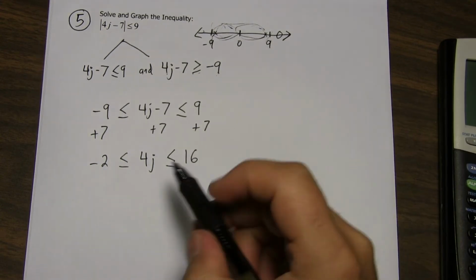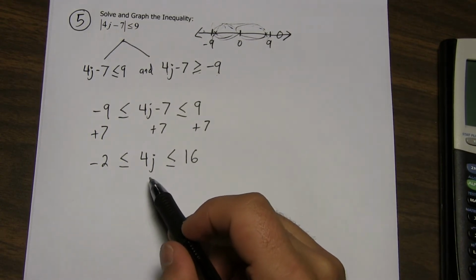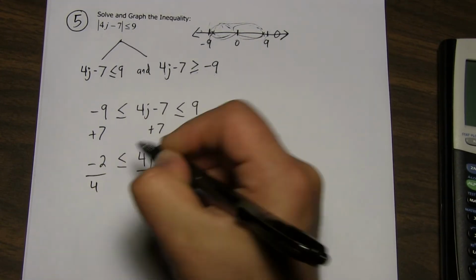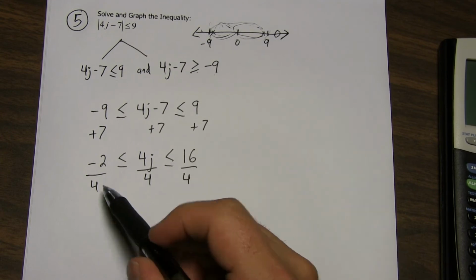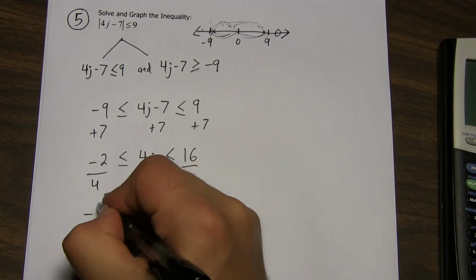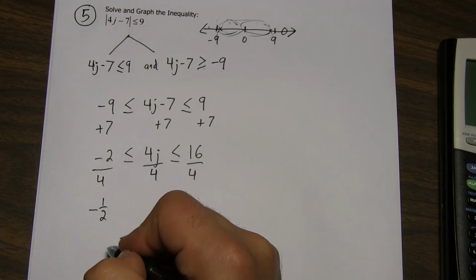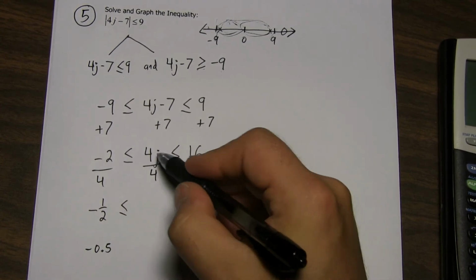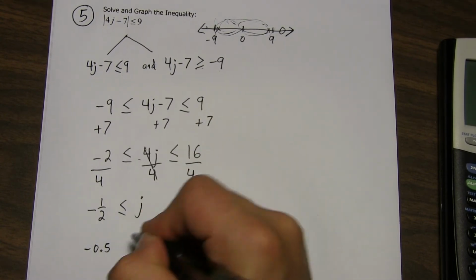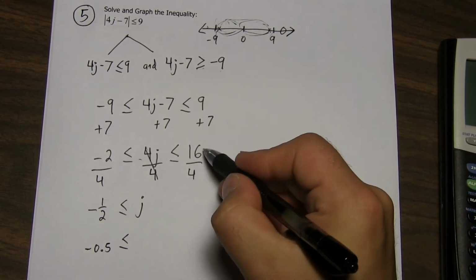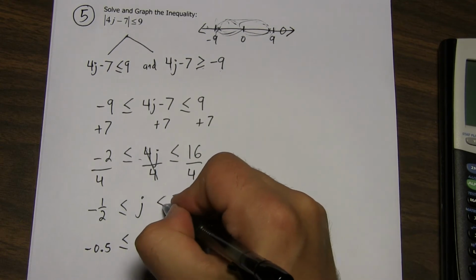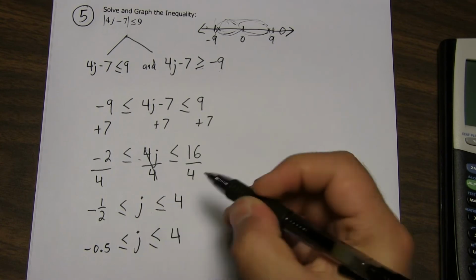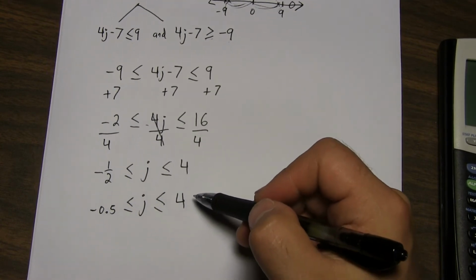All right. Now we've solved for 4j. We need to solve for just j. So if I divide everything by 4, that should get that 4 out of there. Negative 2 divided by 4 is negative 1/2, or you might want to write this as negative 0.5. The 4's have canceled, so this is just a j. And 16 divided by 4 is 4. So either of these answers would be acceptable.